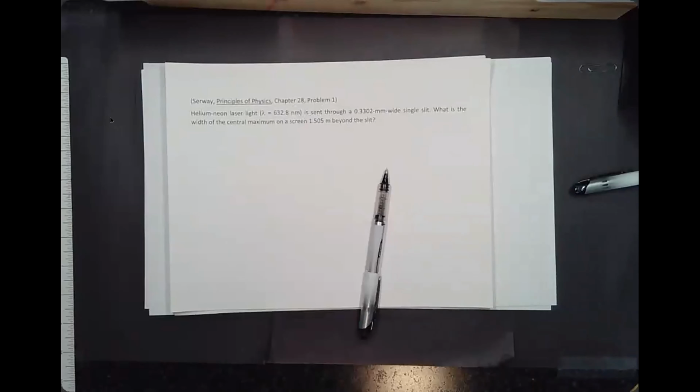And I get that 2h is going to be 5.768, and I can keep 4 sig figs all the way through here, times 10 to the minus third meters, or 2h is equal to 5.768 millimeters.